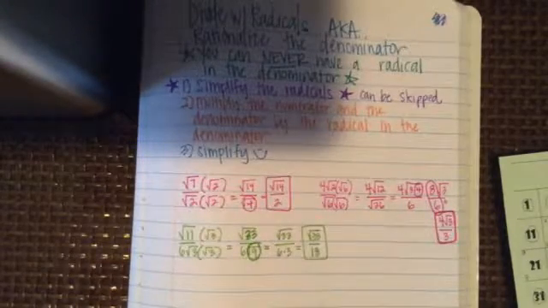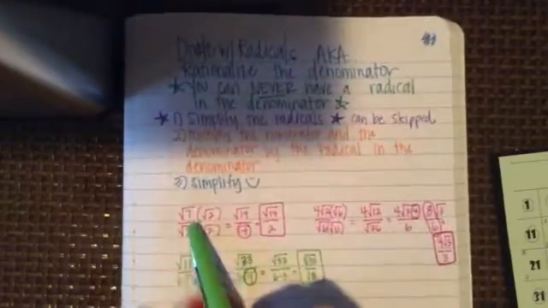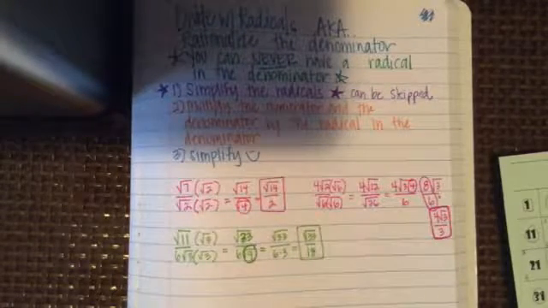So maybe right now you're saying to yourself, Mrs. Long, you told me simplify the radicals. First step, simplify the radicals. I haven't done that once. All right. How about now?